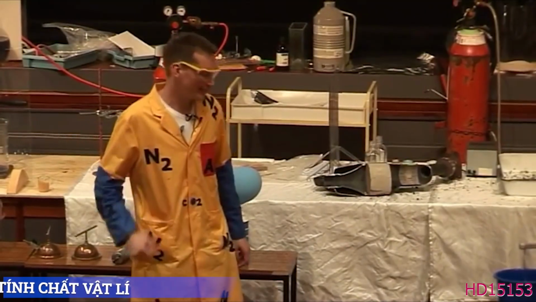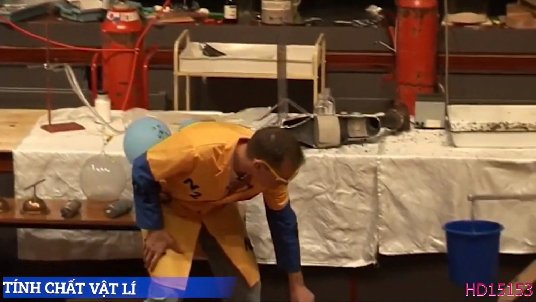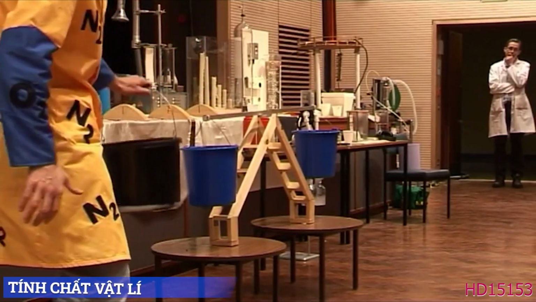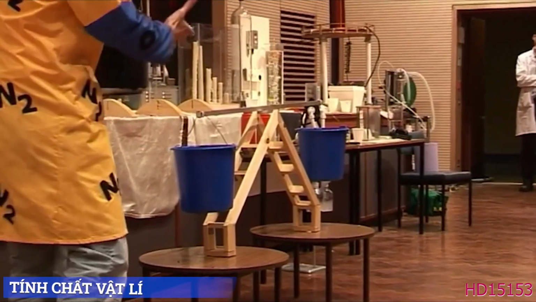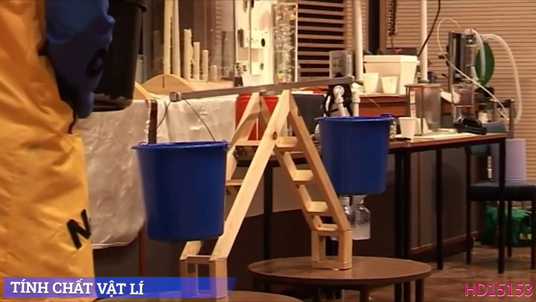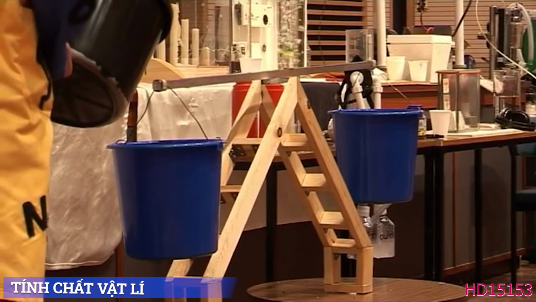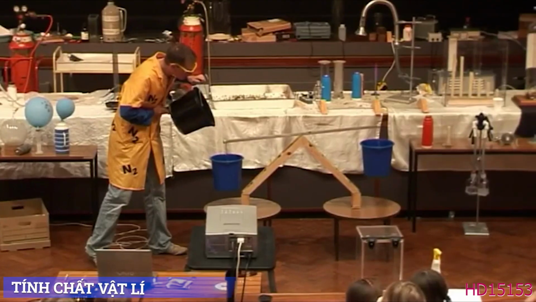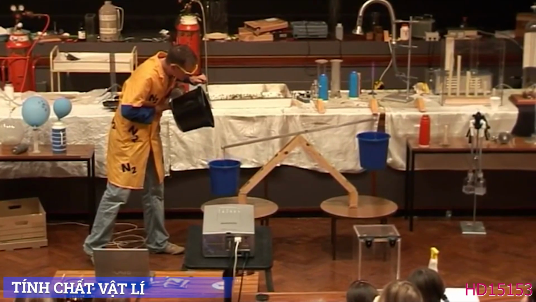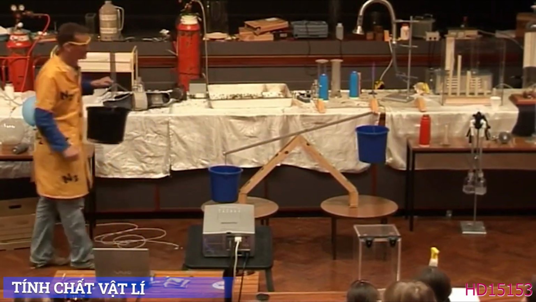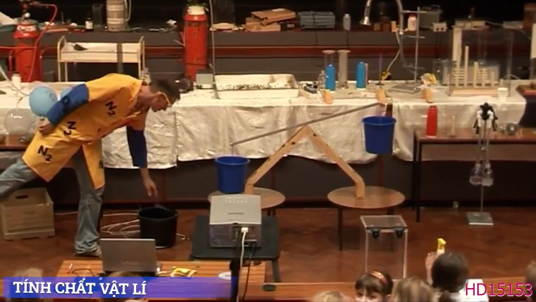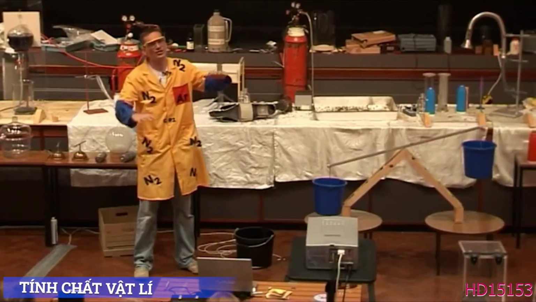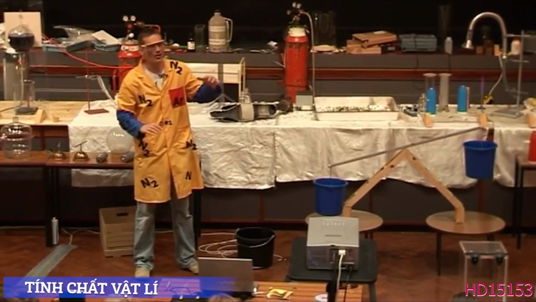One of the properties is that it's heavier than air. Now, I've got a bucket full of carbon dioxide here. I'm just going to pick up this bucket, being very careful not to spill any, and I'm going to pour some of this into the bucket here. Now, see if you can see what happens. I'm pouring it now. Can you see it coming out? No. It's invisible. But look what's happening to the bucket. Okay, so that's because the carbon dioxide is heavier than air, all right?